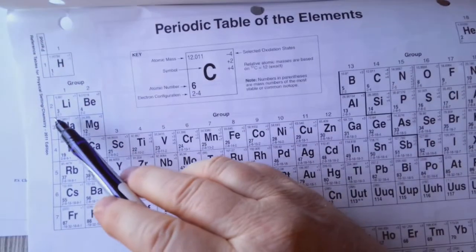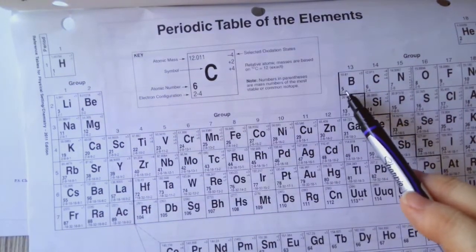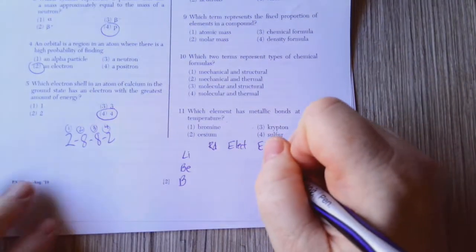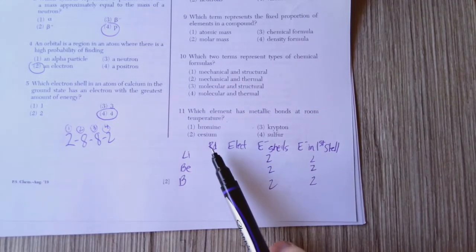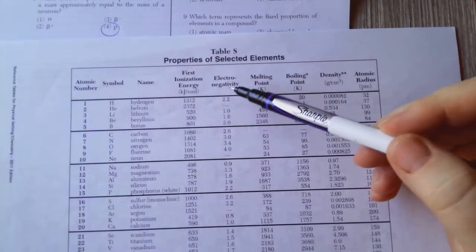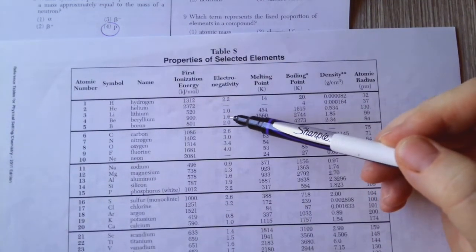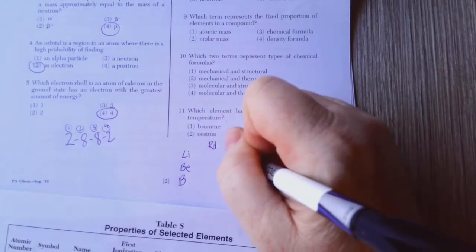Number of electron shells: 1, 2 electron shells. Okay, so that's the same. So we have atomic radius and electronegativity. For that, I'm going to need to go to Table S. I don't have to know specific numbers. I want to see what is happening. For electronegativity, from lithium to beryllium to boron, electronegativity is going up.